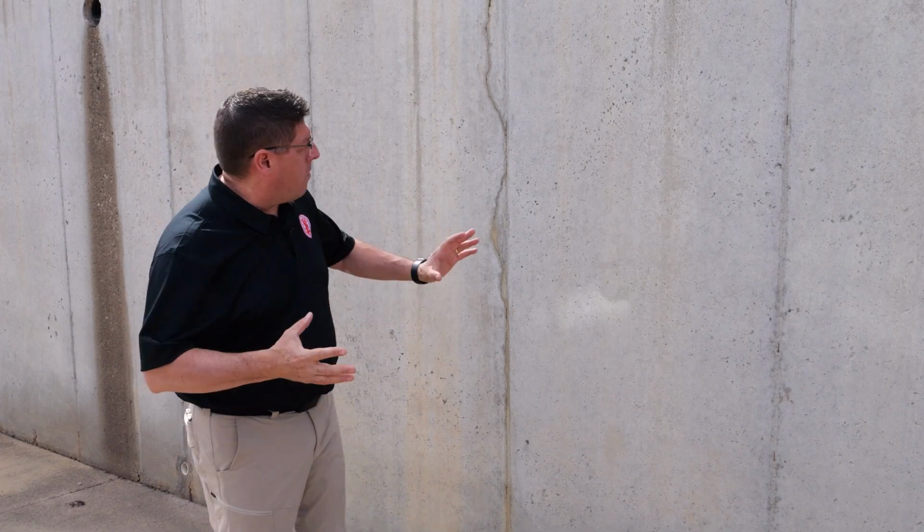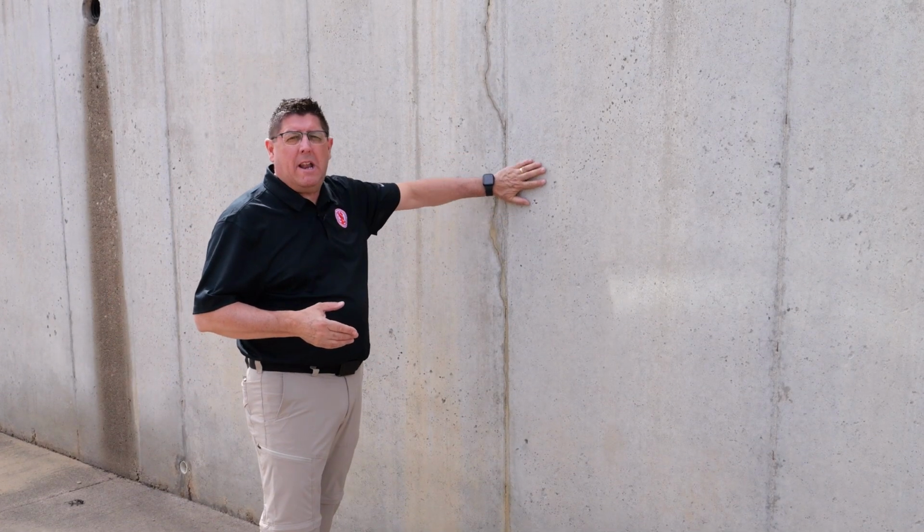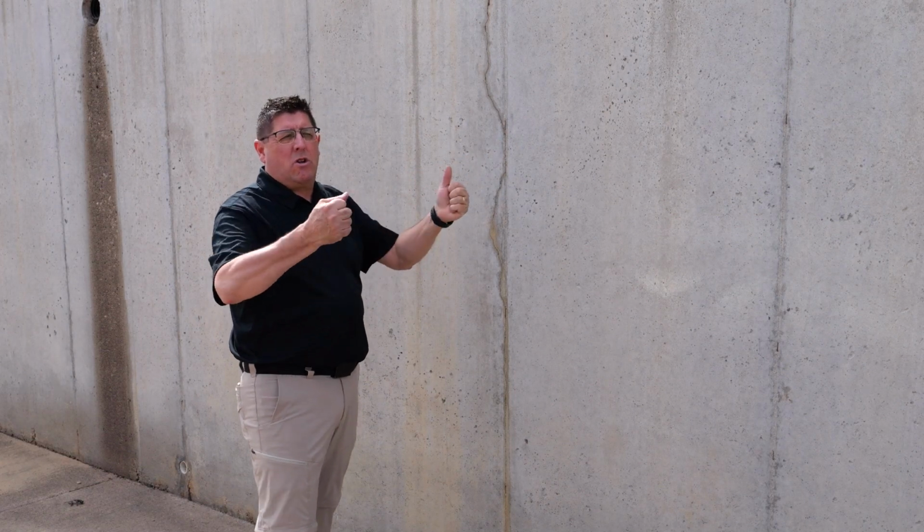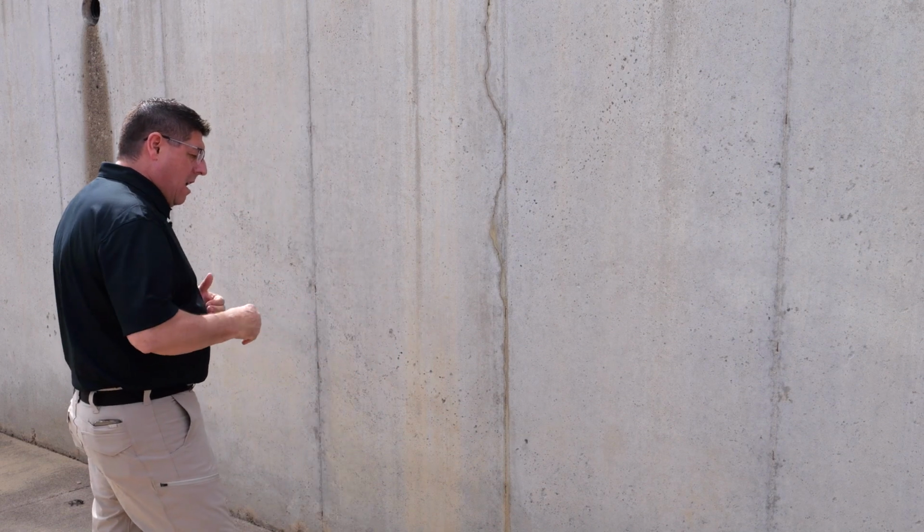If you think of when we removed the forms that it took to put this concrete in, and you took those off, you're going to leave a little bit of remnants or a little bit of damage, and that's what we're looking at. Our clients aren't concerned with the minutia. They're concerned with what affects their building and what's going to affect ultimately their budget or their wallets.